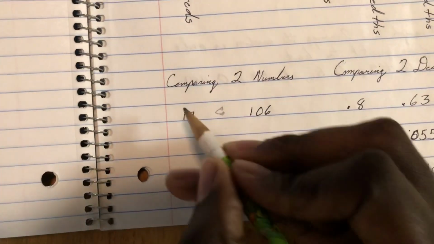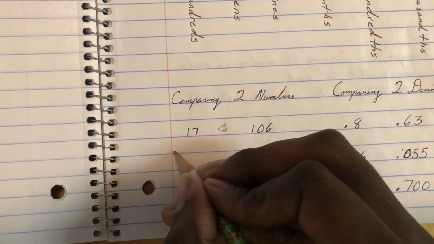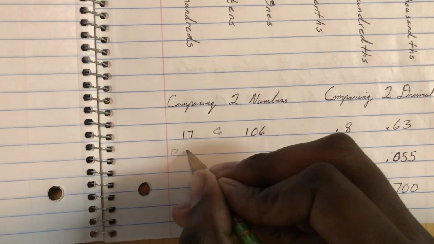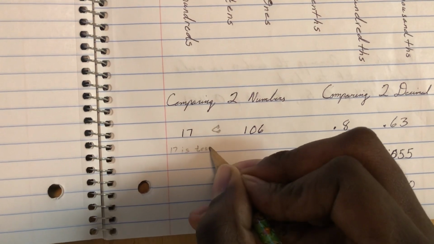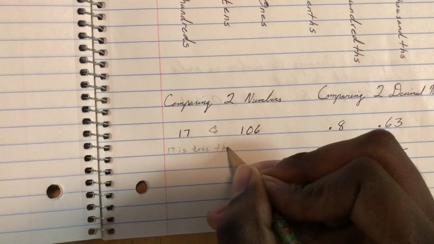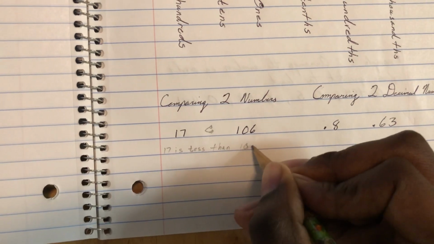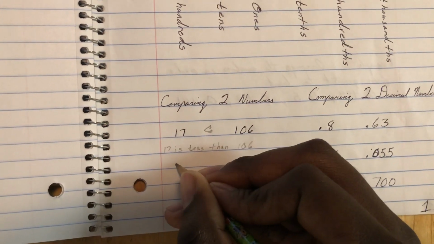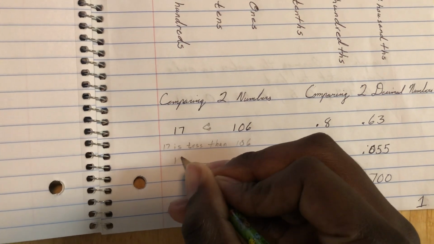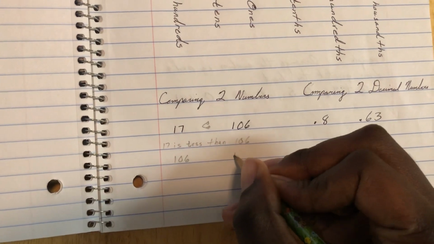All right. So now we know that 17 is less than 106. Now what happens if I say, I don't know, let's flip it. I have 106 here, and I have 17 here.